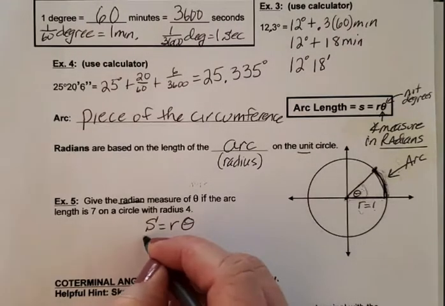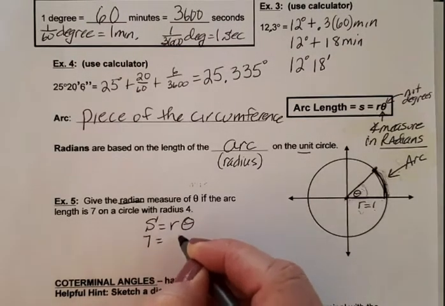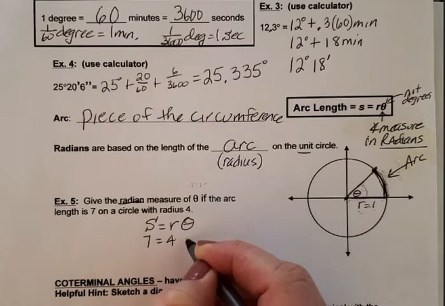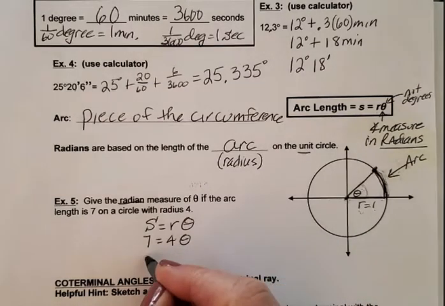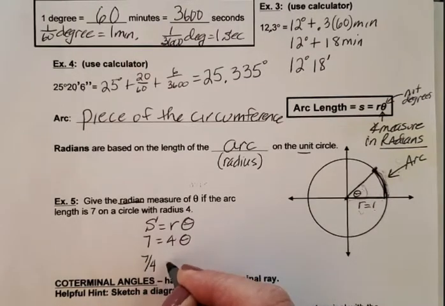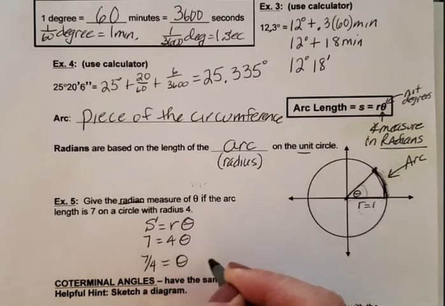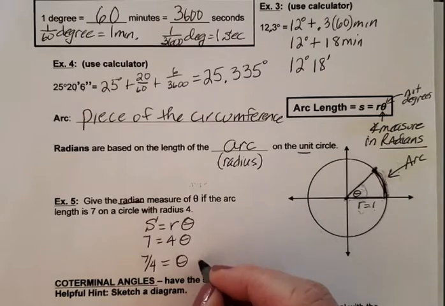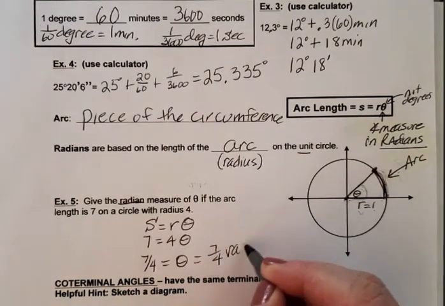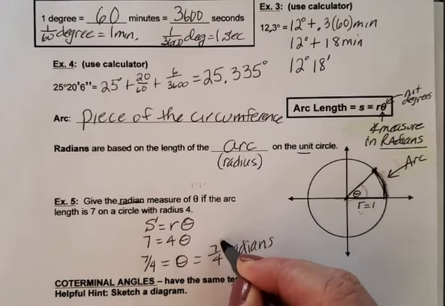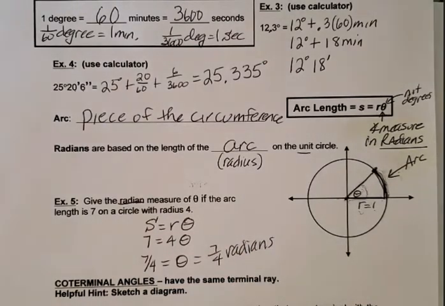So I just substitute 7 in for the arc length and 4 in for the radius, and just divide each side by 4, and I will get that 7/4 is equal to the angle measure in radians. So theta is equal to 7/4 radians, and I can put the word radians, but as long as I know that there's no degree symbol, I know we're not talking about degrees.